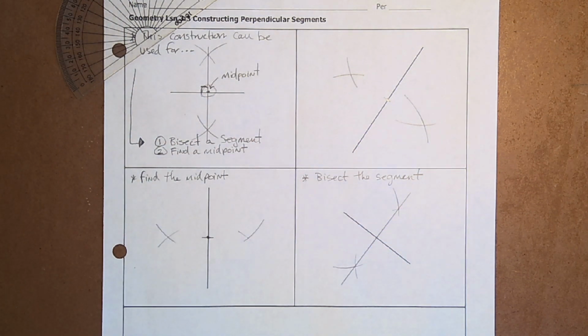Girls, you're going to need one of these homeworks right here. No, that's the one over that.